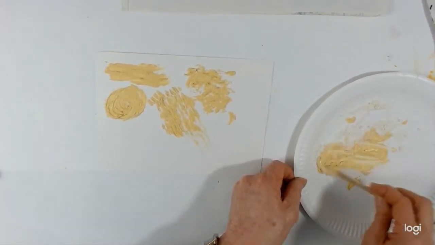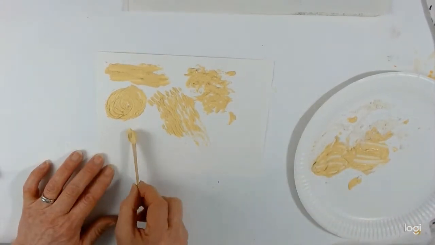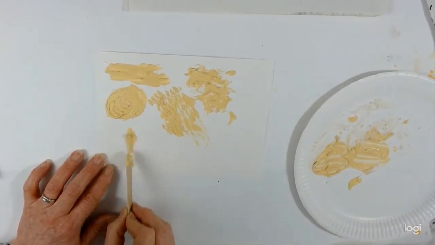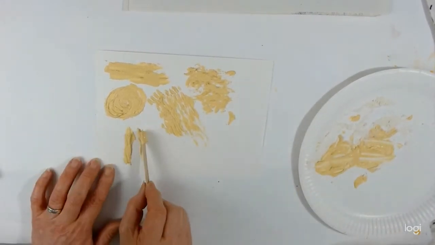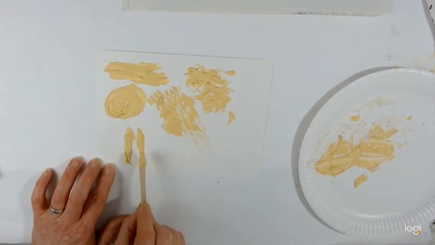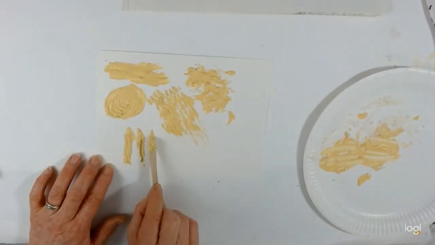Just trying to think what else I can do. I can have a little play, and I'm going to try and put this on and almost build up ridges with it, if you wanted to. You can actually put it on fairly raised. Obviously the more you put on, the longer it will take to dry.